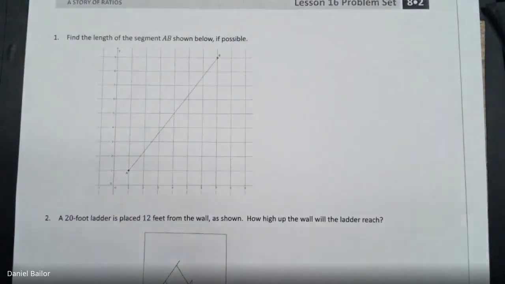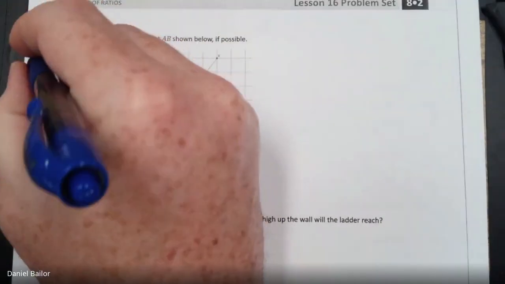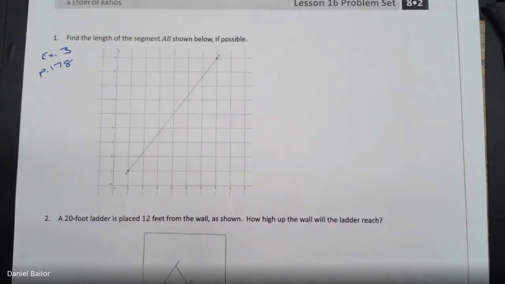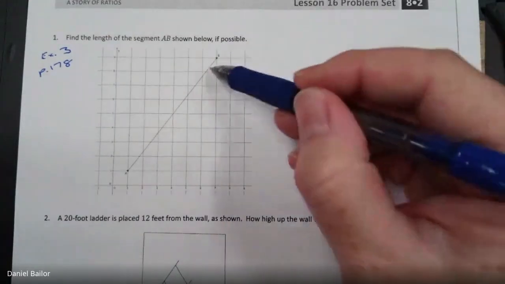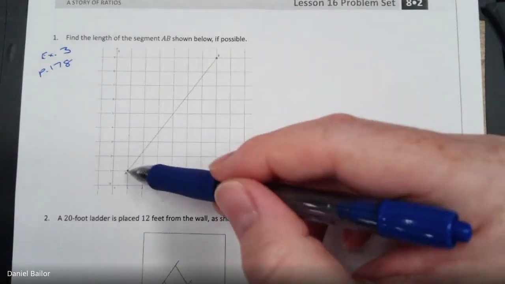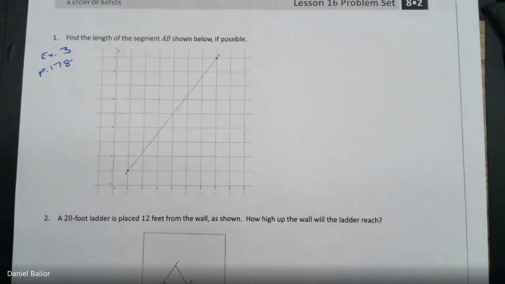That should sound familiar because we did the exact same thing together for exercise 3 on page 178. All you do this time, remember, is turn this into a right triangle. This is the hypotenuse. Just add the legs. If you want to see, just go back to exercise 3.